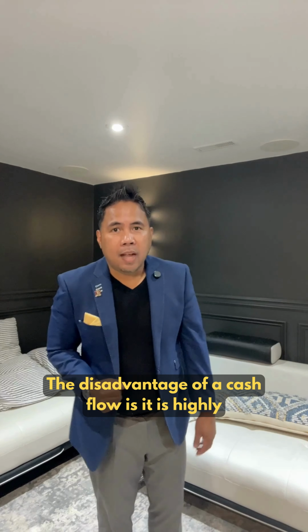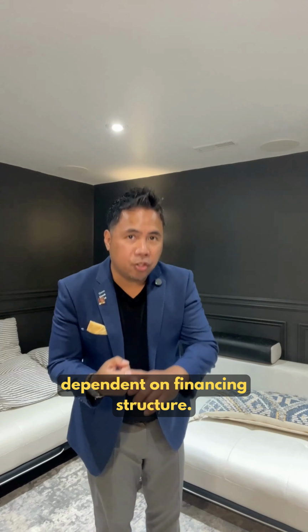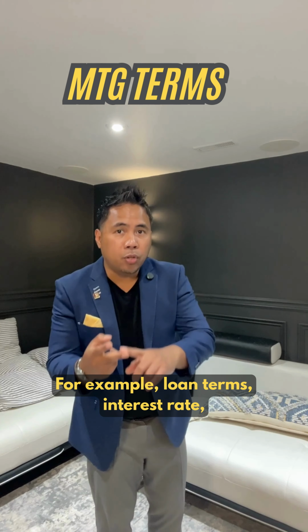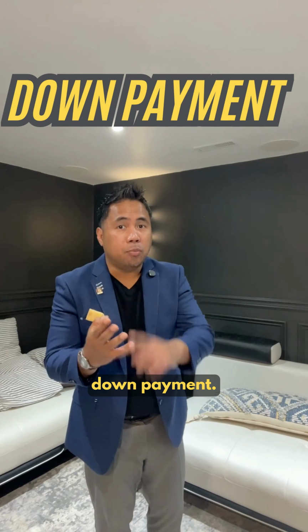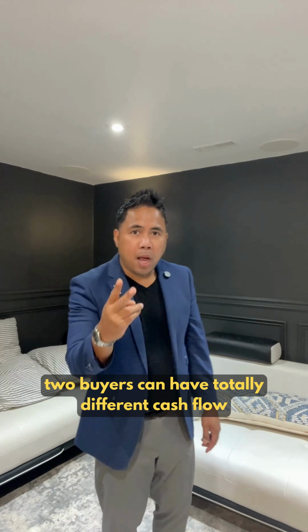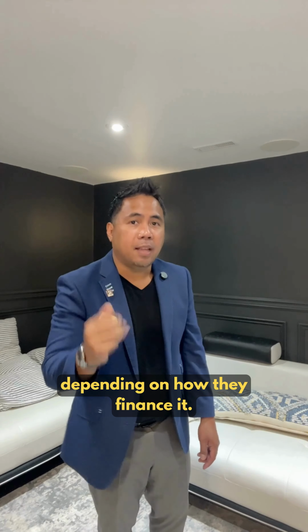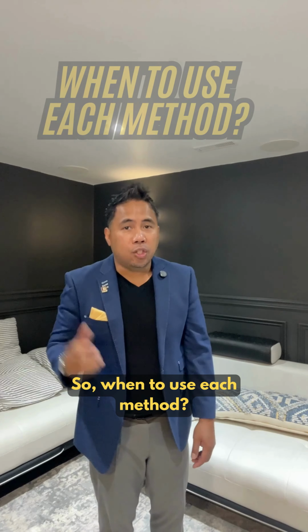The disadvantage of cash flow is it is highly dependent on financing structure, for example loan terms, interest rate, down payment. It is harder to compare properties directly since two buyers can have totally different cash flow depending on how they finance it.